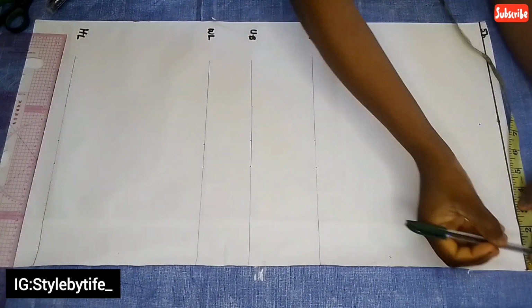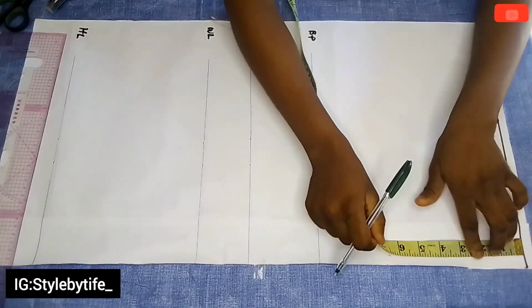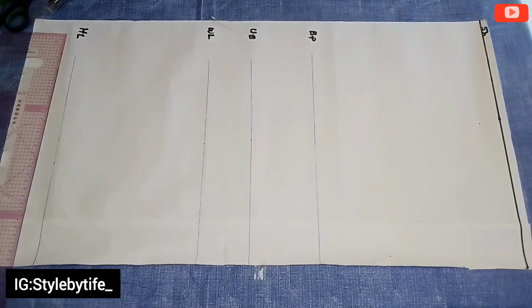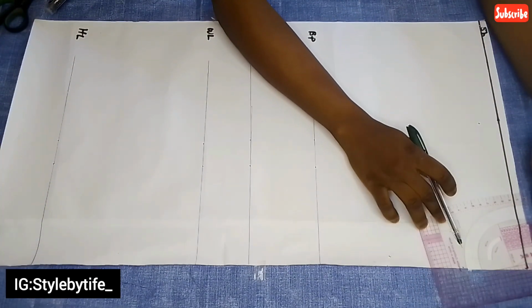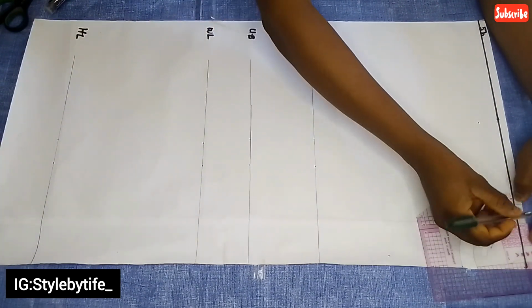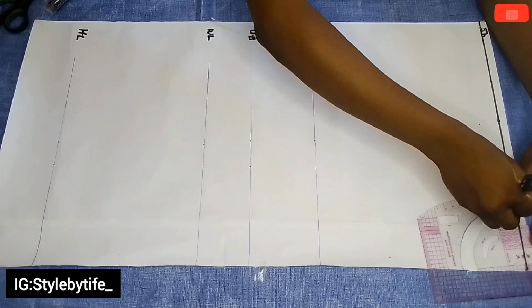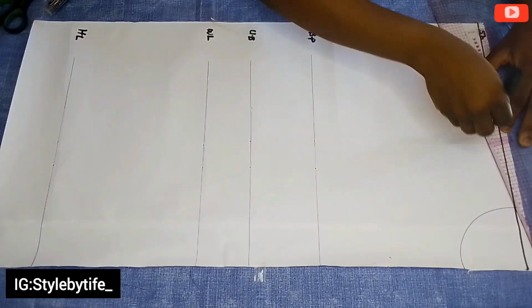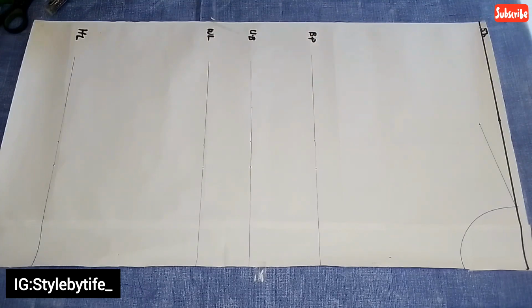So after doing that, from the shoulder line again, I came in by 3 inches for the neck width, and I'm coming down by 3 inches as well for the neck depth. And then I'm going to use my curve rule to create a round neckline. This is just a basic neckline. So guys, after connecting the neckline, I'm just going to connect a slant line from the shoulder line to meet that 1 inch point just to get the shoulder slope.